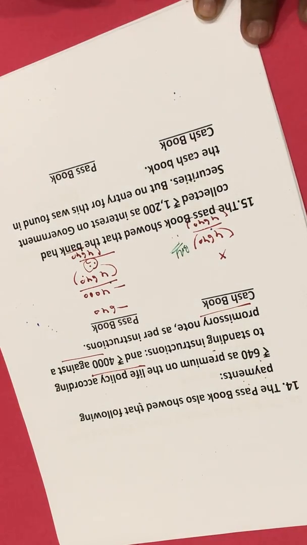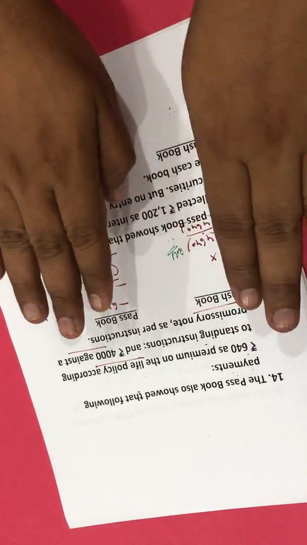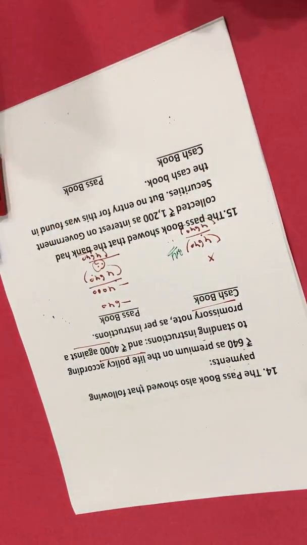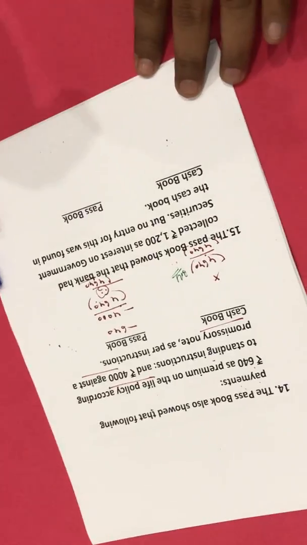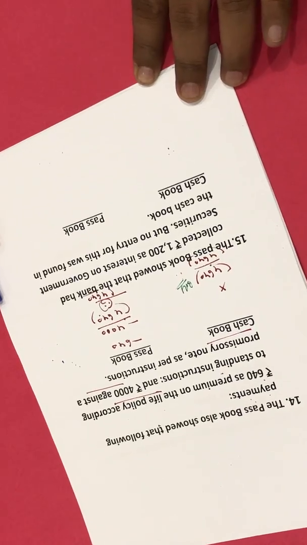If you go by the hand technique, if my right hand is my cash book and left is passbook, in that case the passbook has gone down. So similarly right will also go down. Now we'll be moving fast with the transactions because I hope now you have understood. So let's see your understanding.